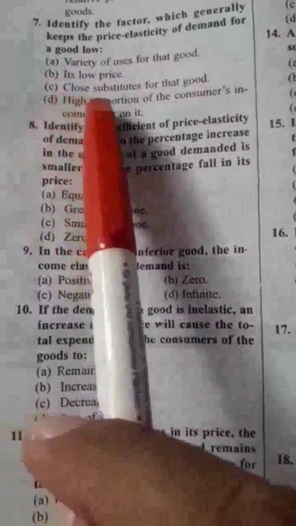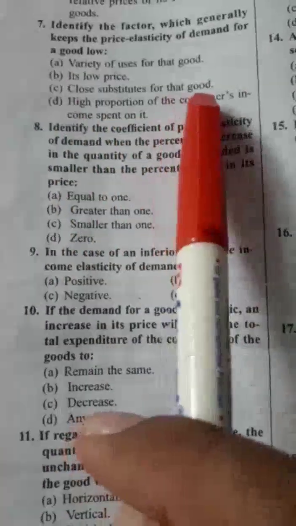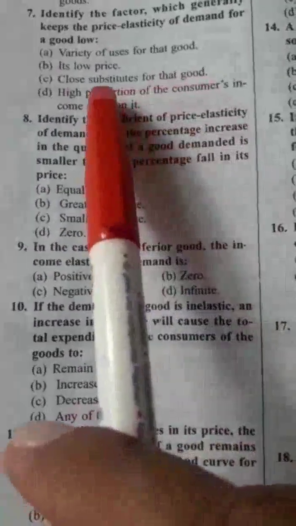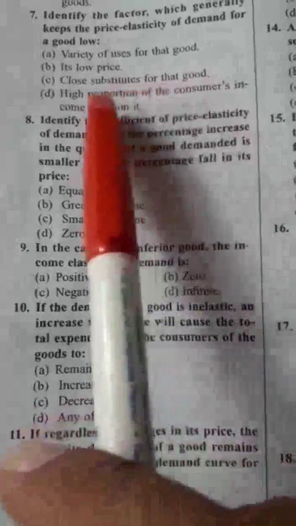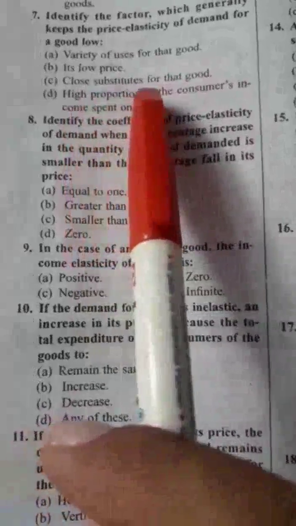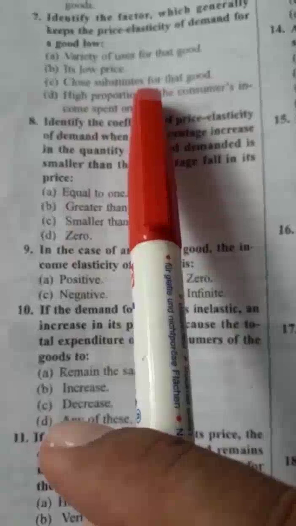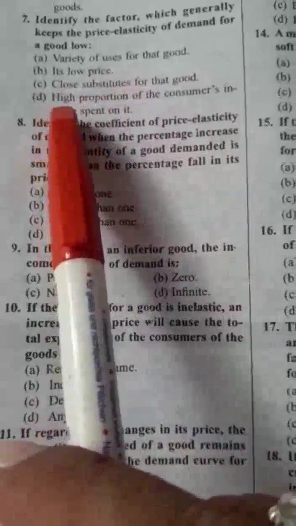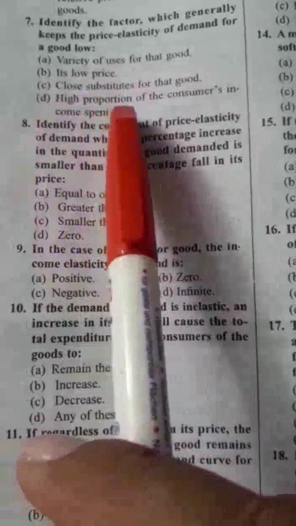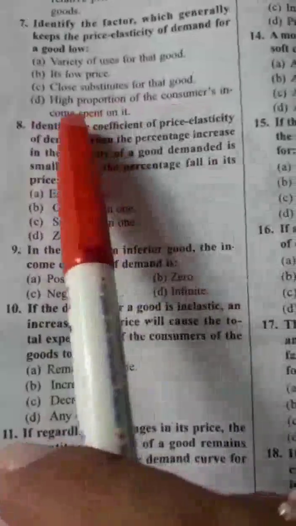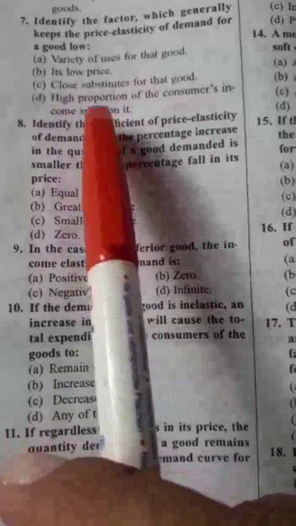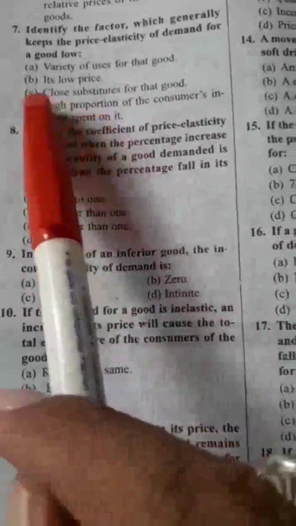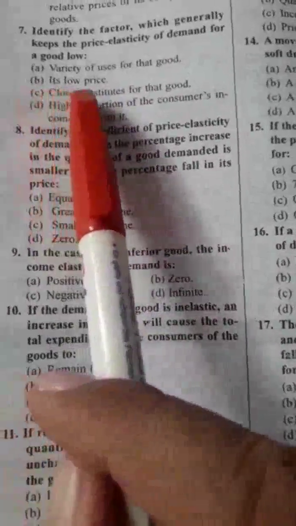Go to next option, close substitutes for that good. So if a good has close substitutes, then elasticity will be high, because when the price rises, immediately people will switch over to the substitutes. Likewise, the next option is high proportion of the consumer's income spent on it. Even in this case, elasticity is high, so the option to be chosen is its low price.